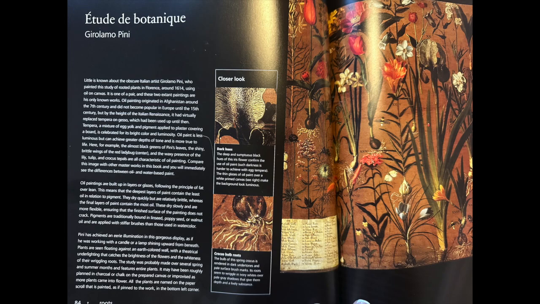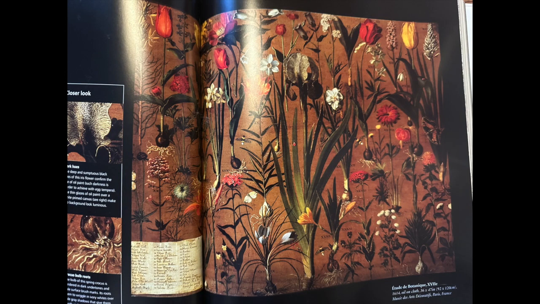Here, for example, the almost black greens of Pini's leaves, the shiny, brittle wings of the red ladybug, and the waxy presence of the lily, tulip, and crocus tepals are all characteristic of oil painting. Compare this image with the other masterworks in this book and you will immediately see the differences between oil and water-based paint. Oil paintings are built up in layers or glazes, following the principles of fat over lean.